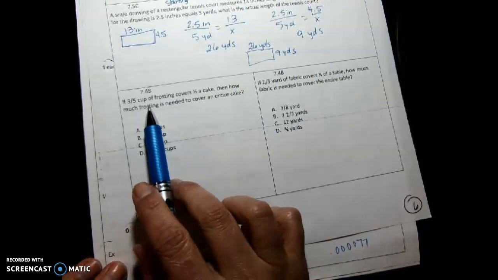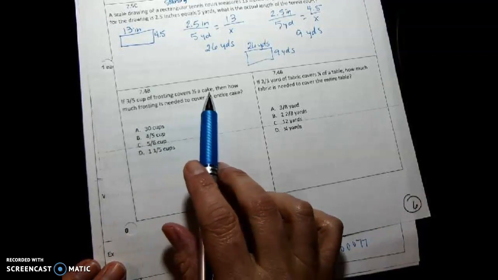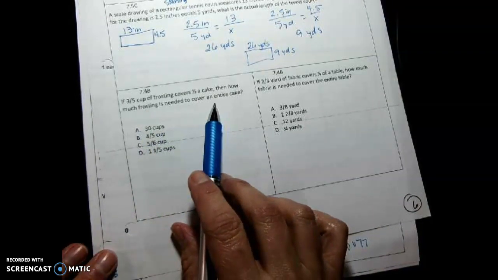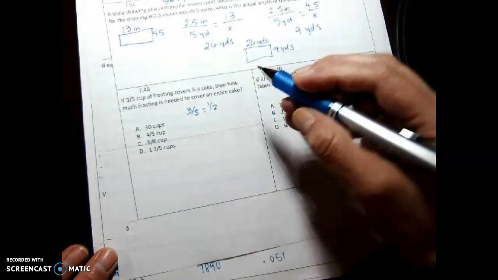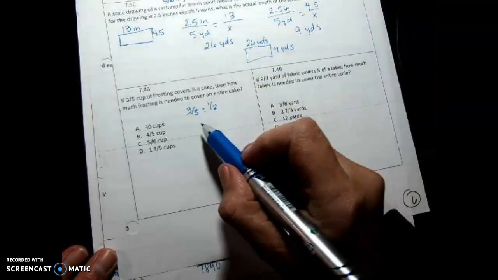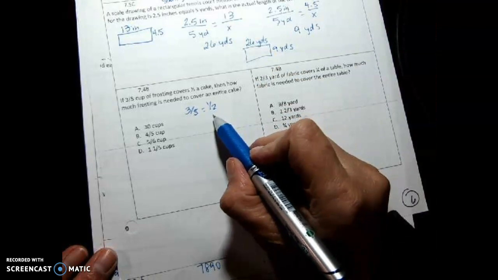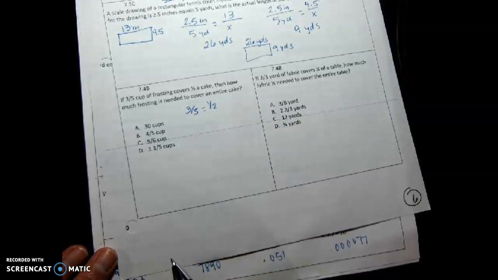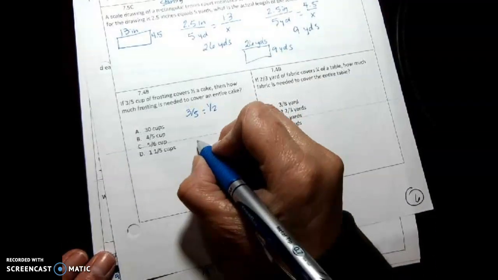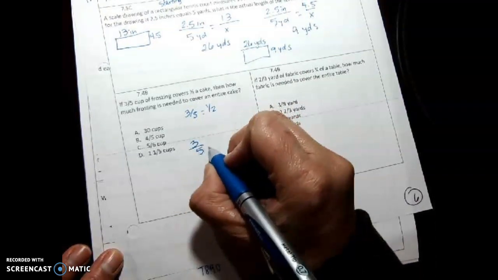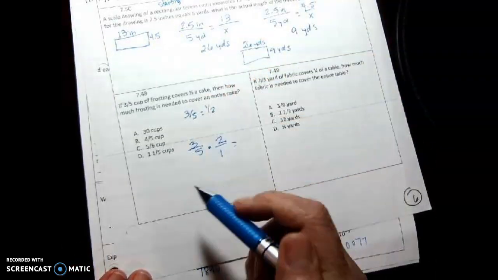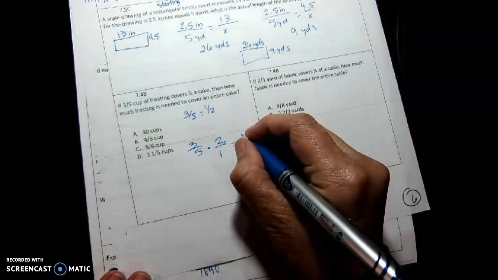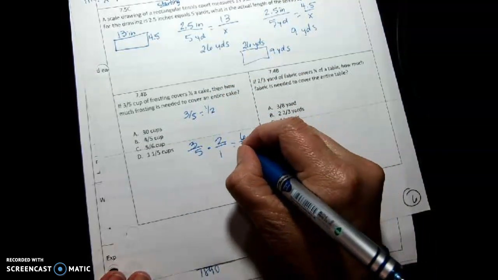All right, if 3/5 cup of frosting covers half a cake, then how much frosting is needed to cover an entire cake? So 3/5 equals half a cake. So far I've got half a cake covered. So if I add another 3/5, I'm going to cover the whole cake. So I can either go 3/5 plus 3/5, or I can go 3/5 times 2, and I'm going to do the multiplication. So 3/5 times 2, and now we're multiplying fractions. 3 times 2 is 6. 5 times 1 is 5.